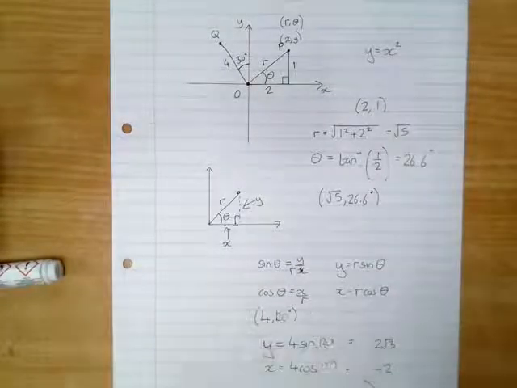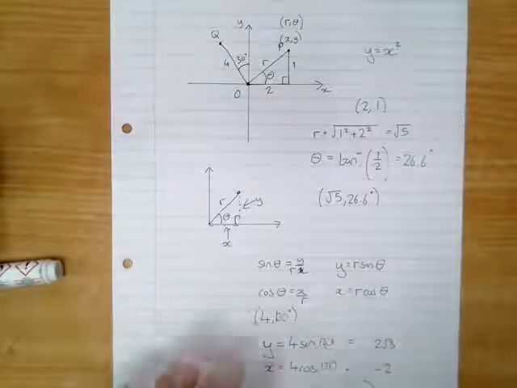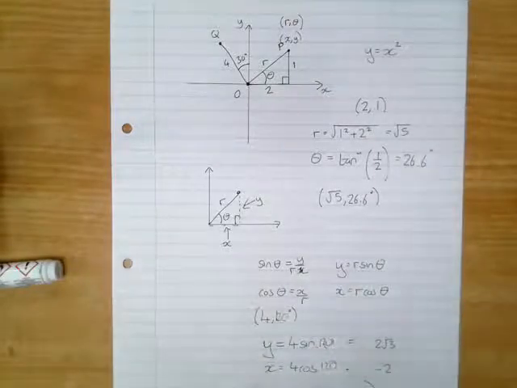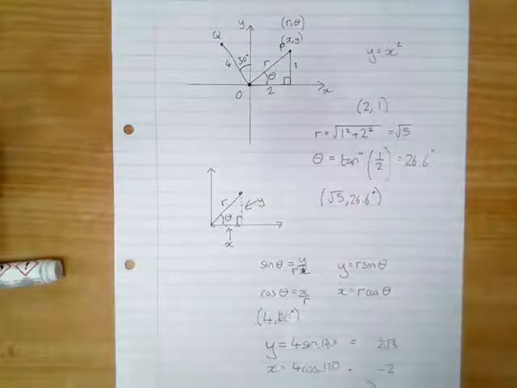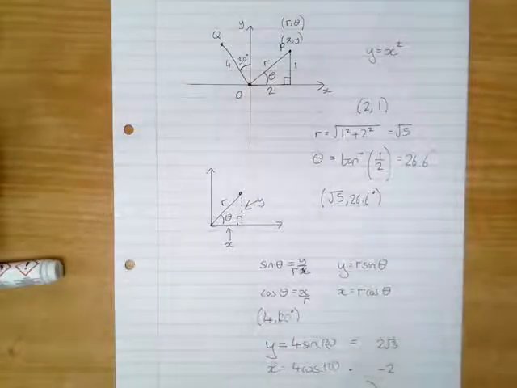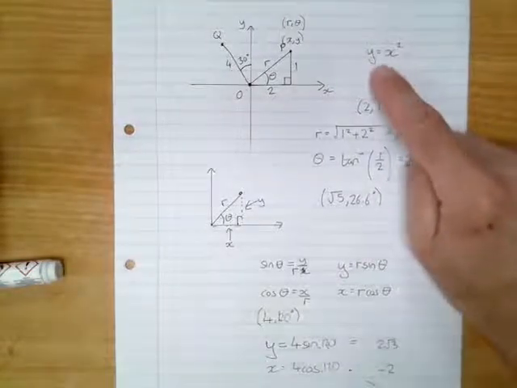Oh, one more thing. I want to talk to you a little bit about functions, because this is all very well being able to change from one coordinate to another. Where it gets a bit more exciting is when you're actually defining curves in the same way as we define y equals x squared.